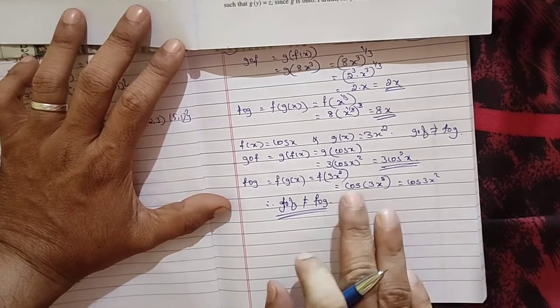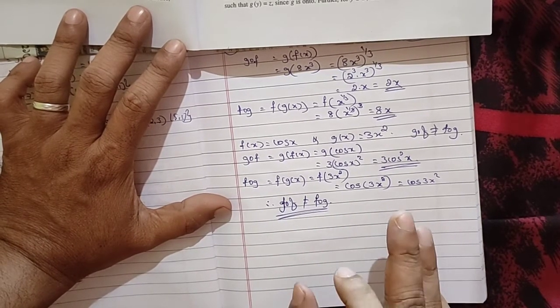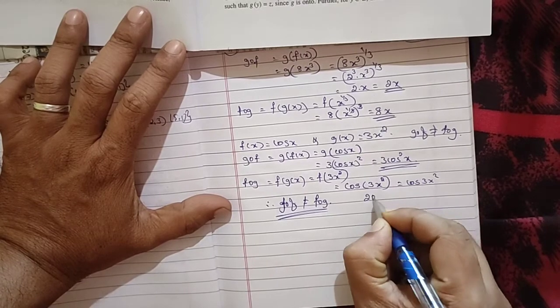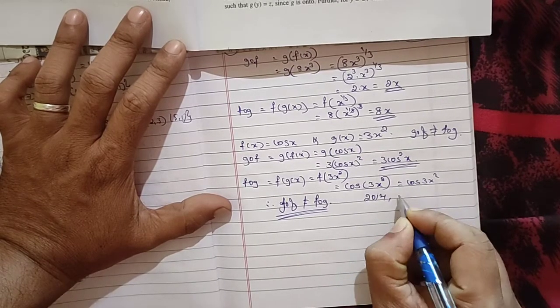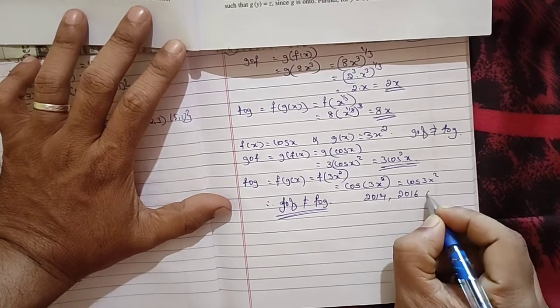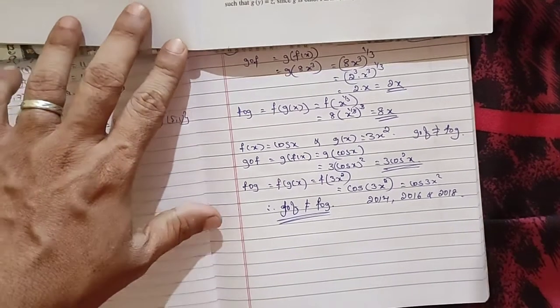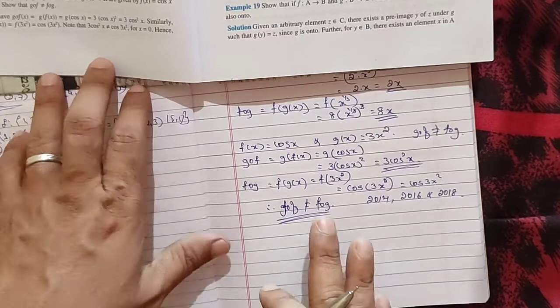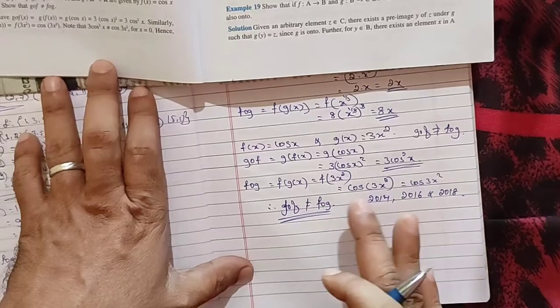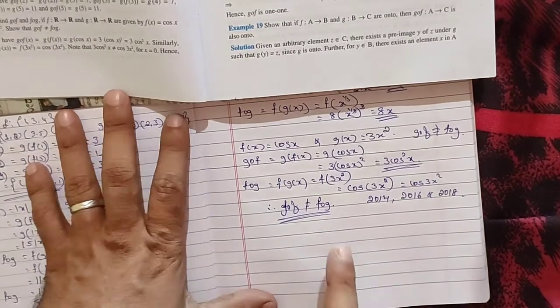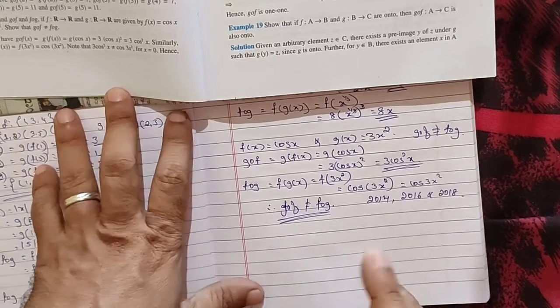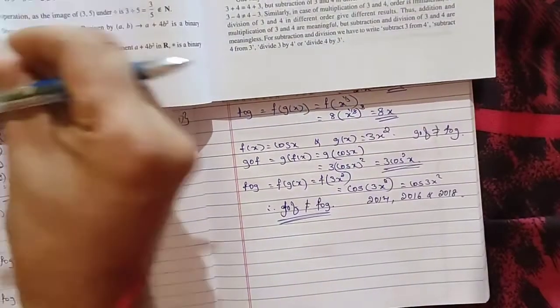Okay, so this is also one of the very important problems. It was asked in 2014, 2016 and 2018 also. So this is also one of the very good questions. You can understand easily. So now I'll move to that exercise question.